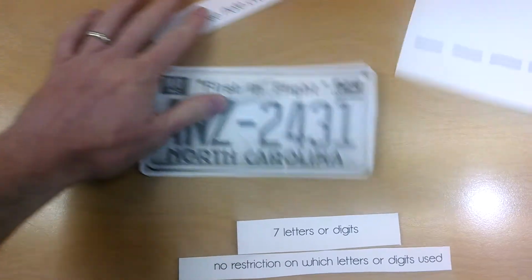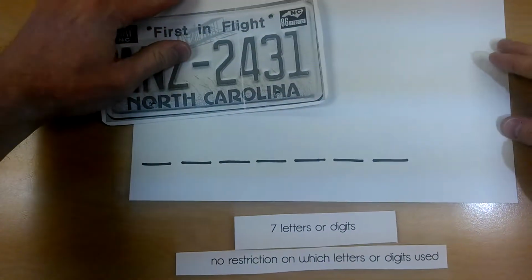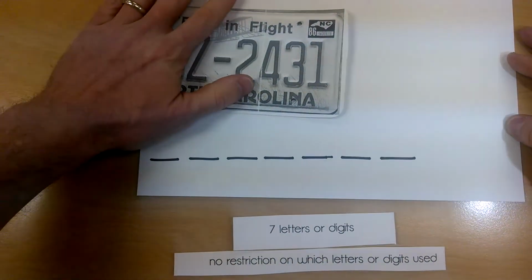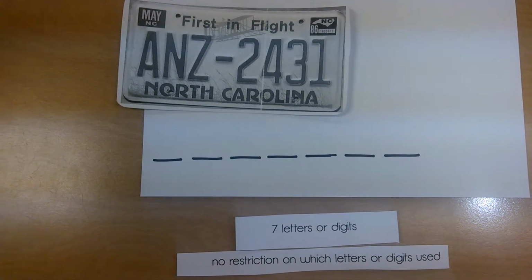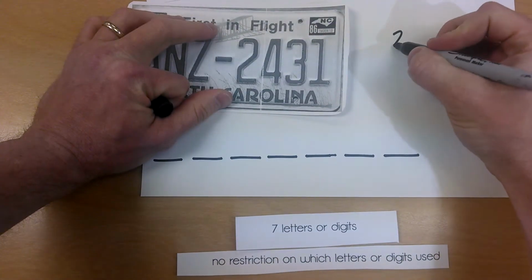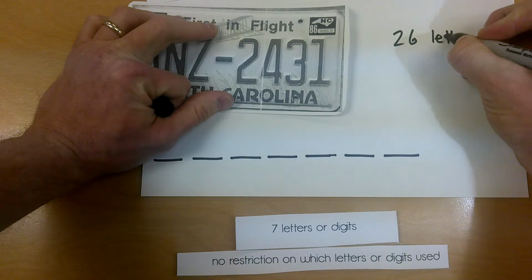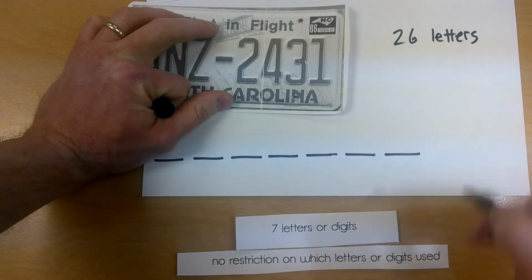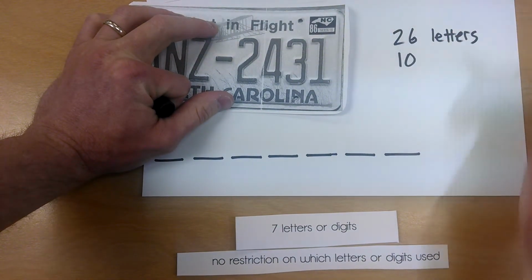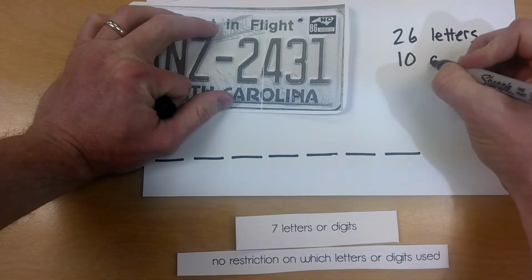Okay, so let's think about it like we have 7 slots to fill. So how many letters are there? Well, there's 26 different letters, and there's 10 different digits, 1 through 9, and don't forget 0.